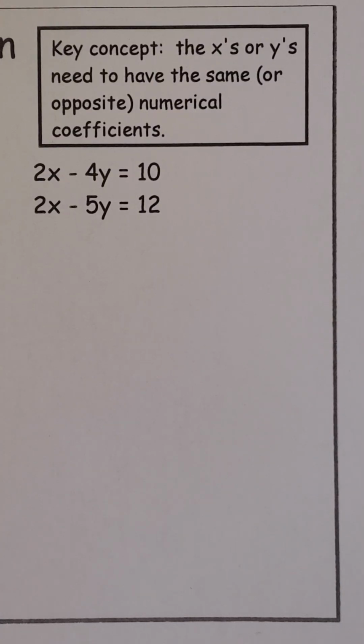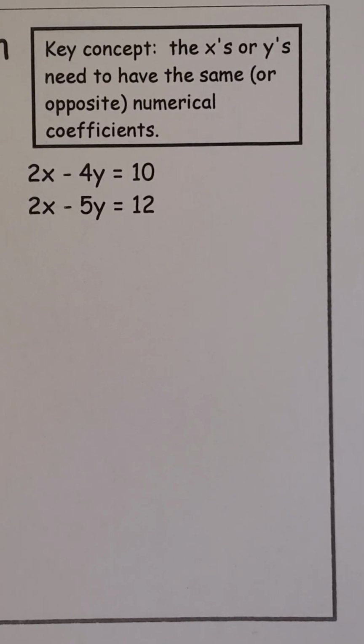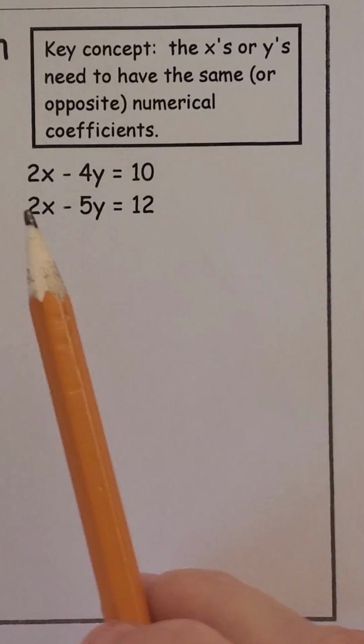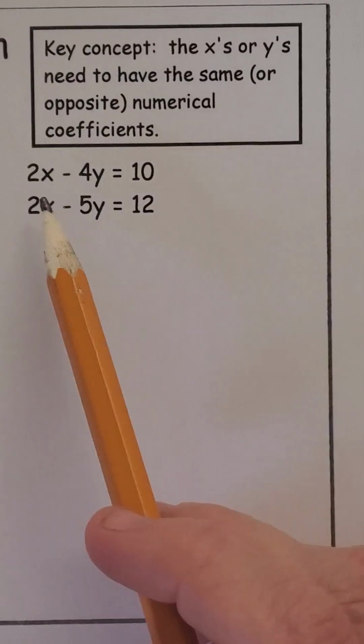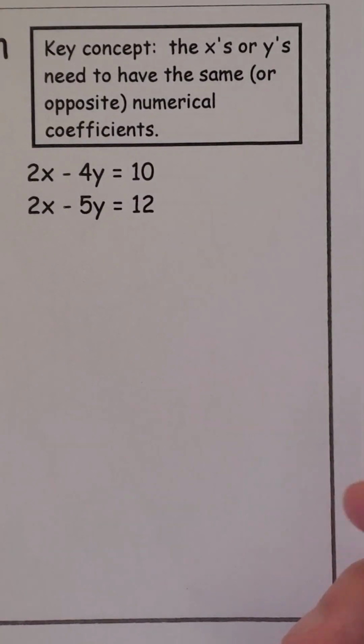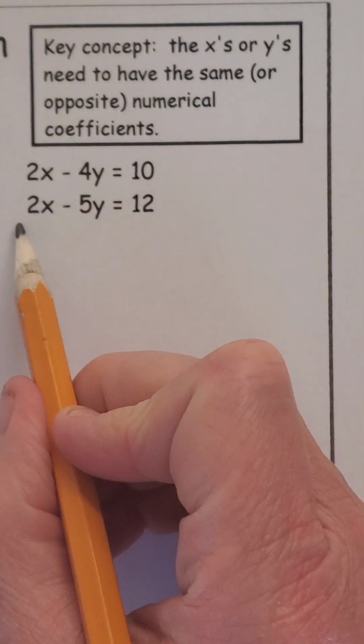And so you can do this one of two ways. First of all, if we just take a look at it, in order to eliminate the x's, are we going to have to add or subtract them? Well, in order to get 0x from 2x and 2x, we'll have to subtract. Now, for some students, that might be a little bit tricky. You always have the option, if you prefer to add, you can multiply everything by -1 so that you turn one of them into the opposite. I'm going to do it by subtracting, and I'll just show you why.